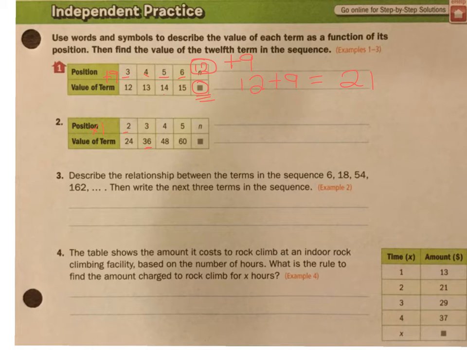Times 12. 2 times 12 is 24. 3 times 12 is 36. 4 times 12 is 48. 5 times 12 is 60. Okay, so that's what it is. The function that's going on is times 12. So now, if this n is going to be the 12th term, then I take my 12, times it by 12, and I get 144.